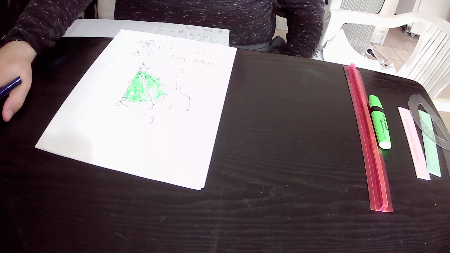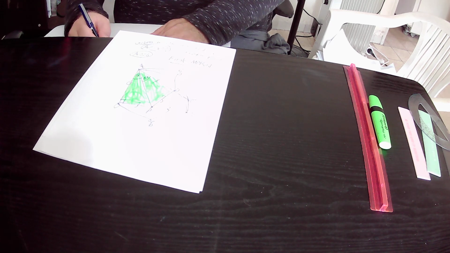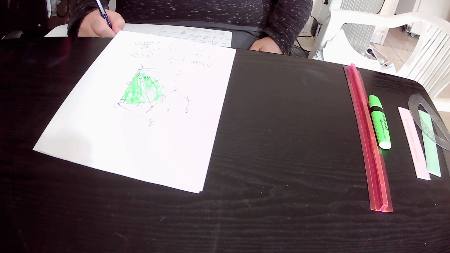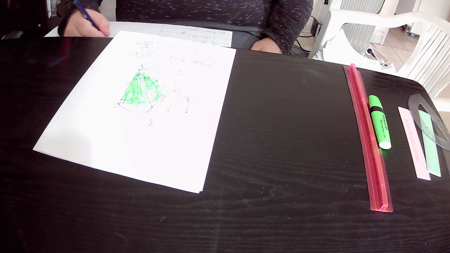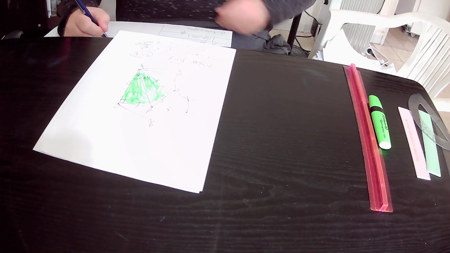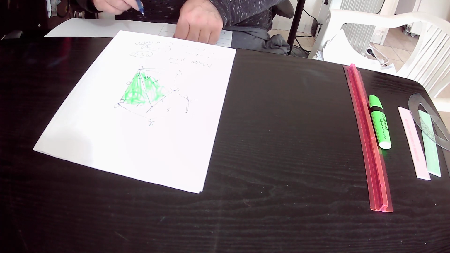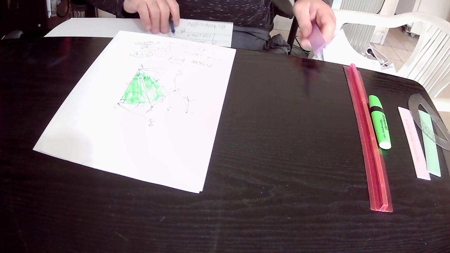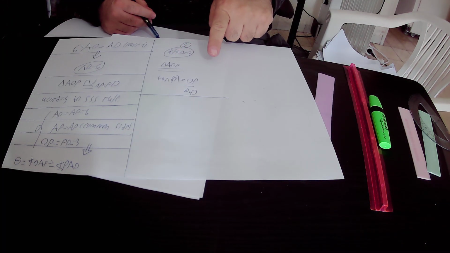In this right triangle AOP, we know that tan theta equals OP over AO.